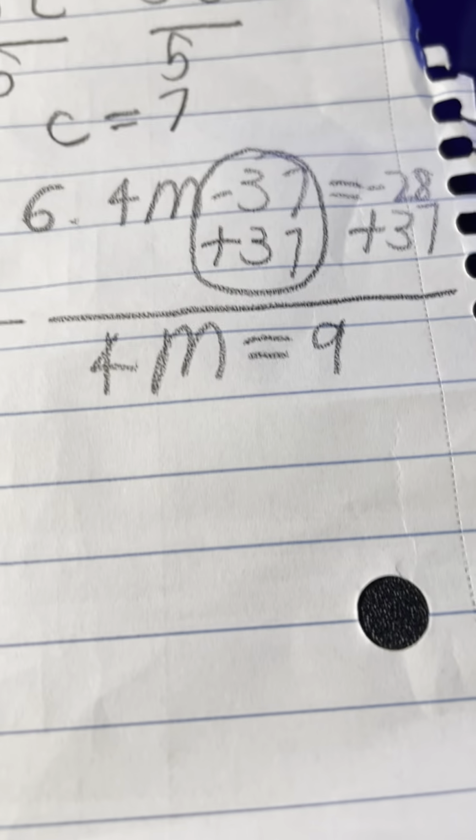Okay, the answer is 4m equals 9. Negative 28 plus 37 is 9.